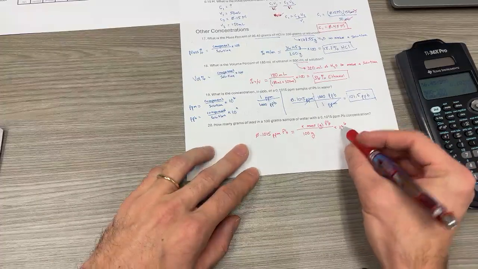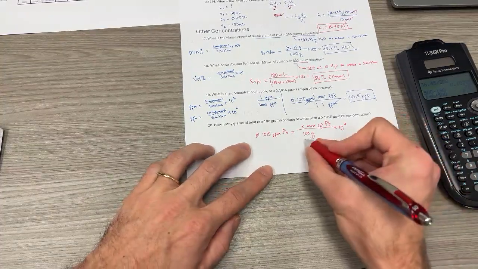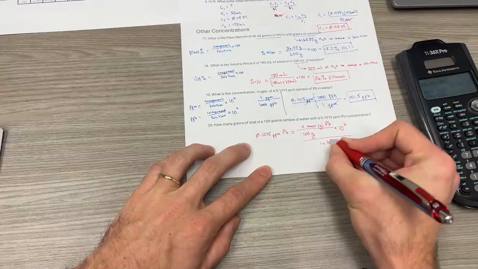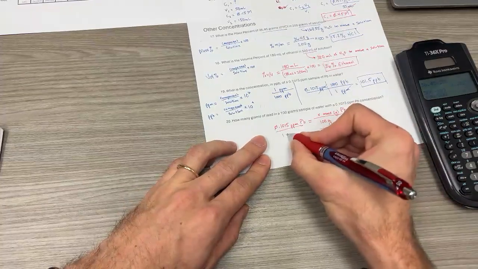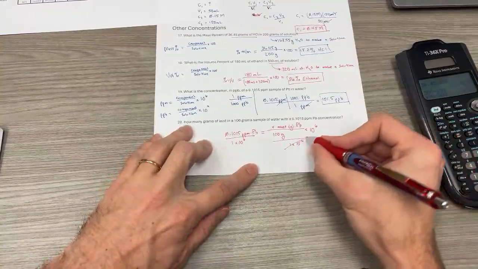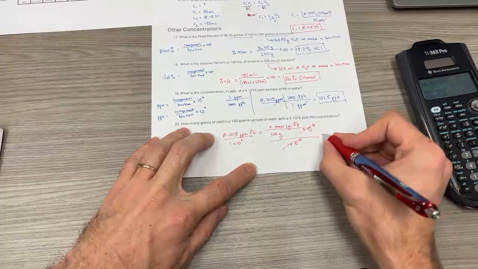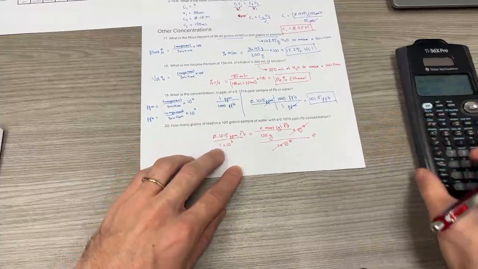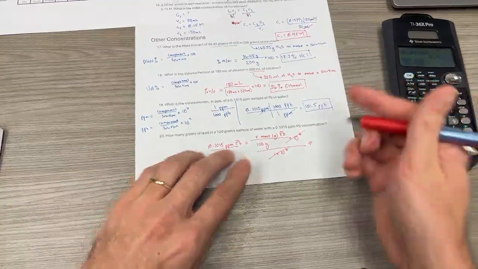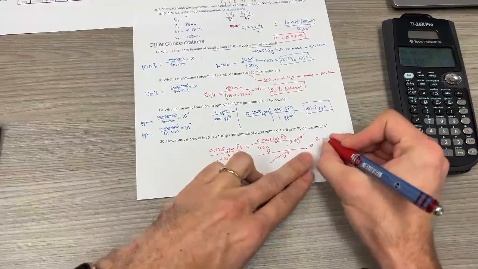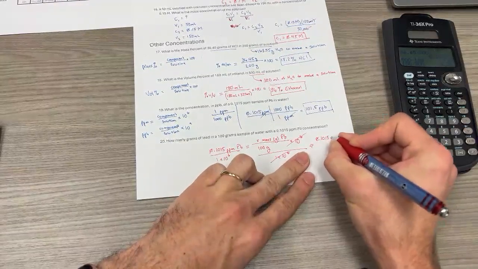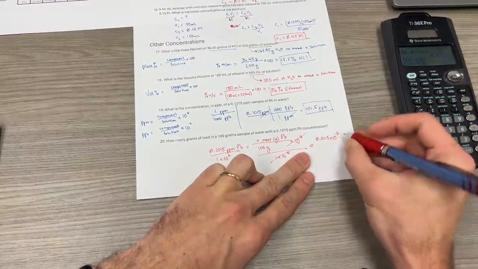And that's going to become evident when I divide both sides by 10 to the 6th. That cancels my 10 to the 6th over here. On the left-hand side, we can write this as 0.1015 times 10 to the negative 6.